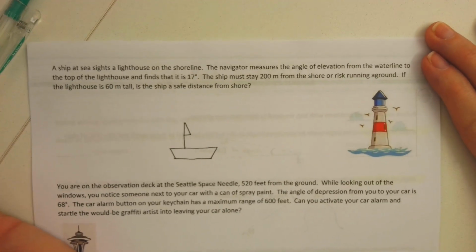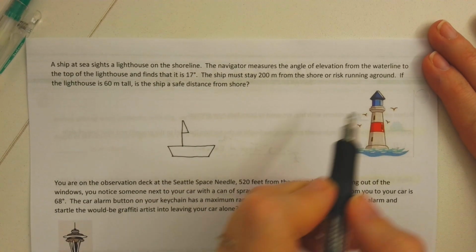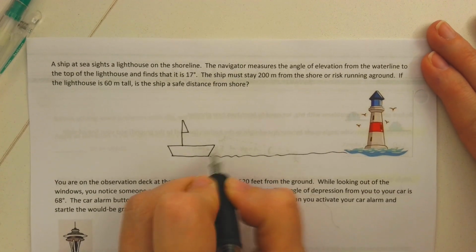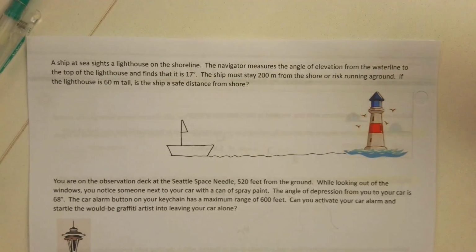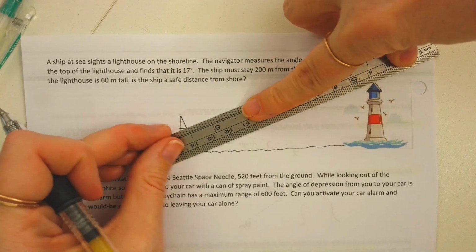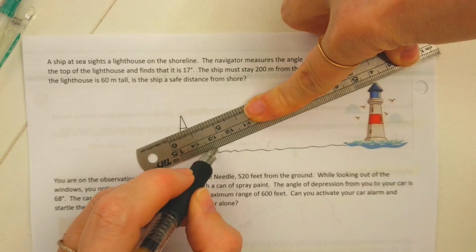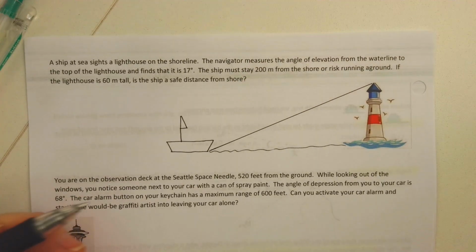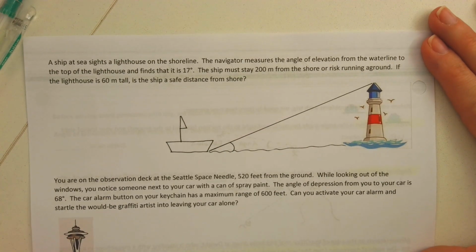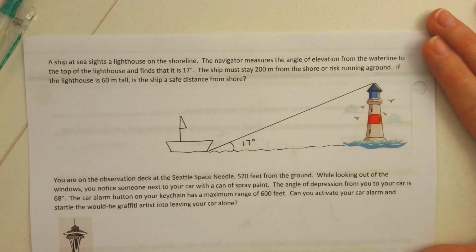Okay. So again, the navigator measures the angle of elevation from the water line to the top of the lighthouse. Here's our water, to the top of the lighthouse. I'm going to use a ruler just to make it straight. Y'all don't have to make it straight, but you know, I'm weird. Water line to the top of the lighthouse. And he says this angle of elevation measures how much? 17 degrees. Obviously not drawn to scale.